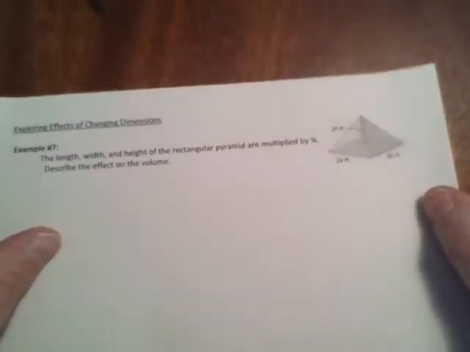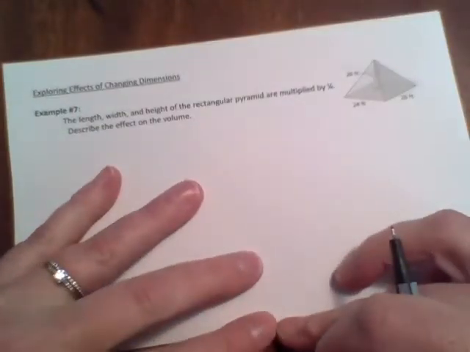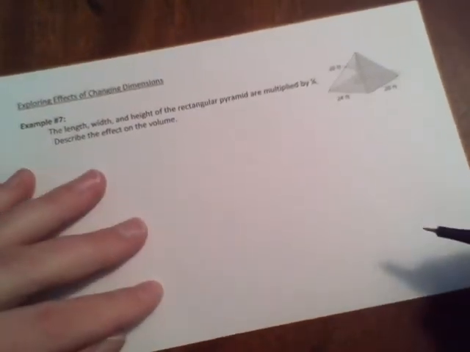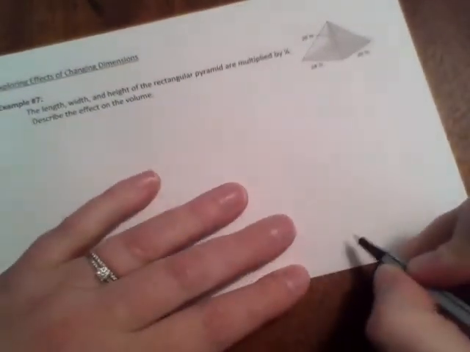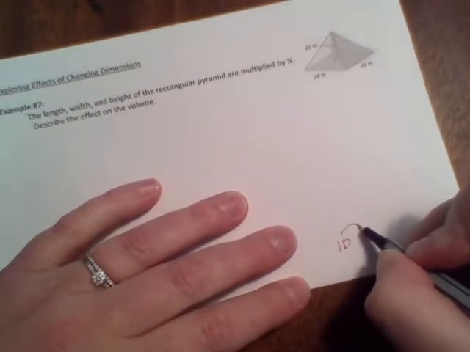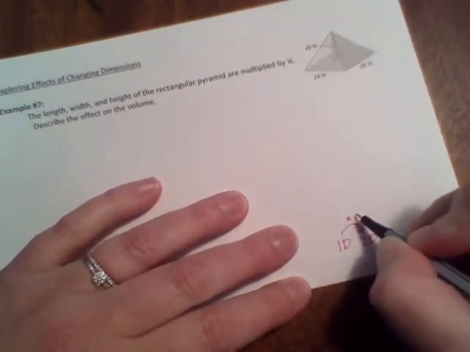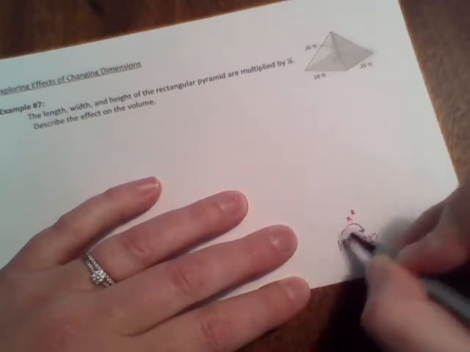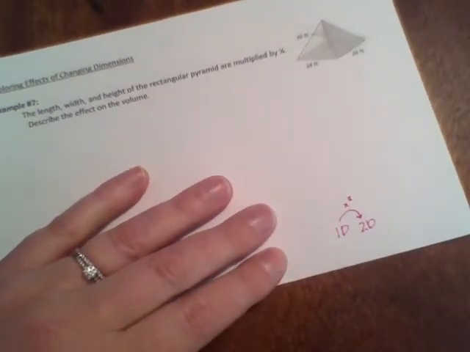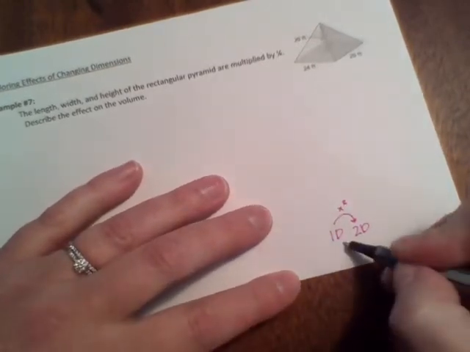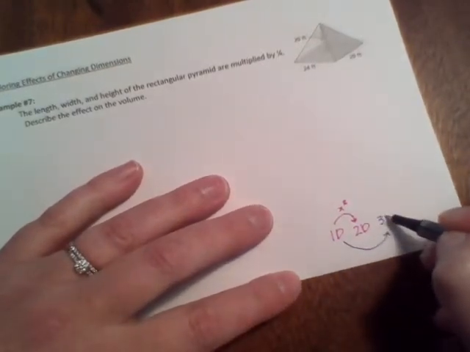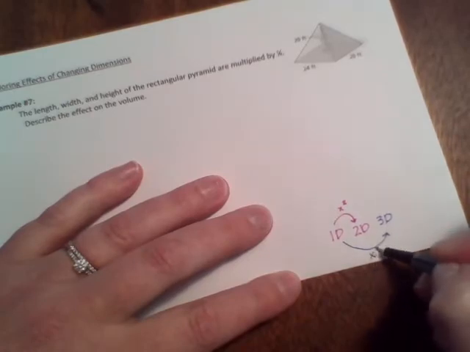All right, the last example has you exploring the effects of changing dimensions. Oh, actually, it's second. Oh, no, last example. All right, and so remember that we did do a little bit of predicting before when we had 1 dimension and we were moving into 2 dimensions. We multiplied by 2. We squared whatever that multiplier was. But when we move from 1 dimension to 3 dimensions, we took whatever that multiplier was and cubed it.